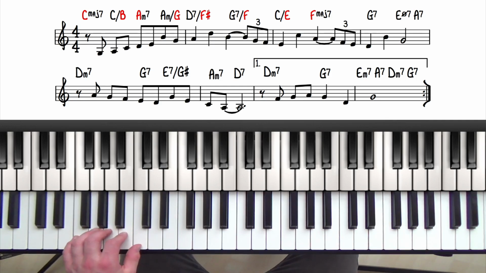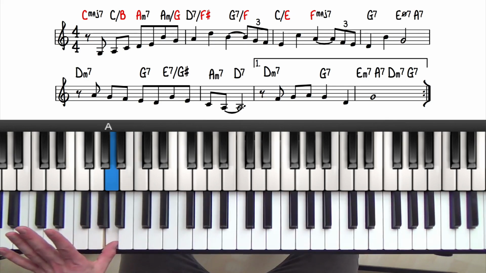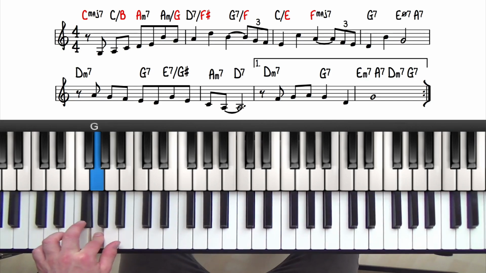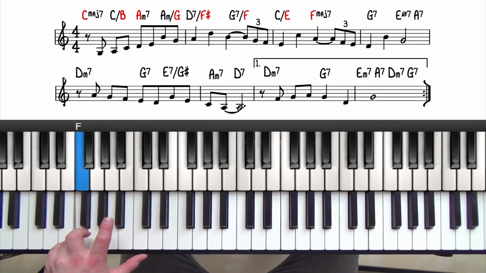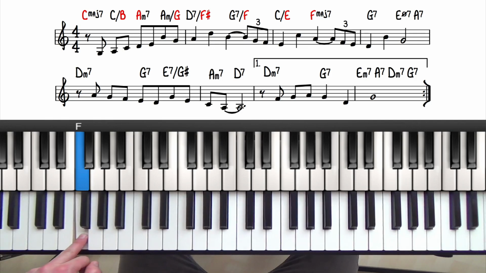So I'm going to play just the roots and the implied bass notes so you can hear it. So we have C major 7 to start, so the root would be C. Then we have C over B, so B is the bass note, so we play that down here. Then we have A minor 7, A minor over G, so G is the bass, D7 over F sharp, G7 over F, C over E, and F major.